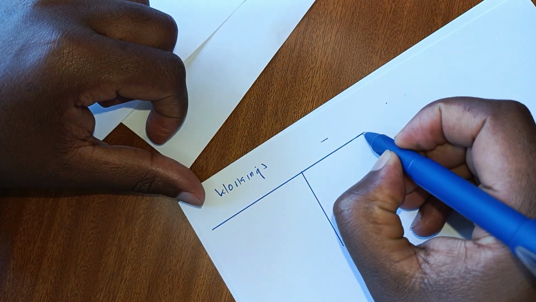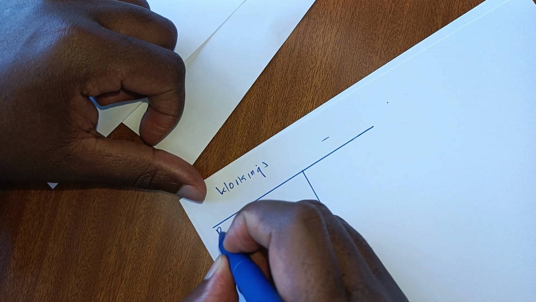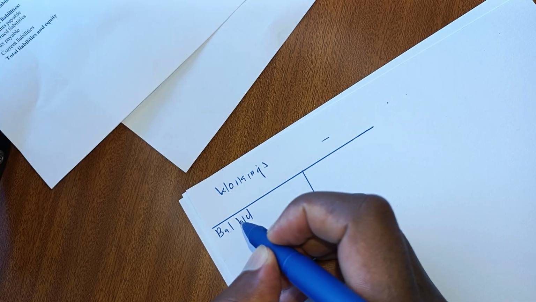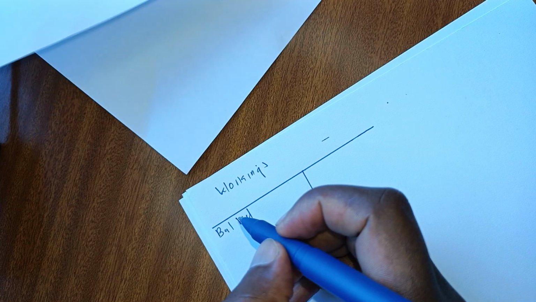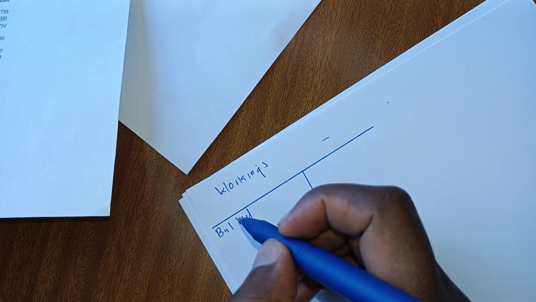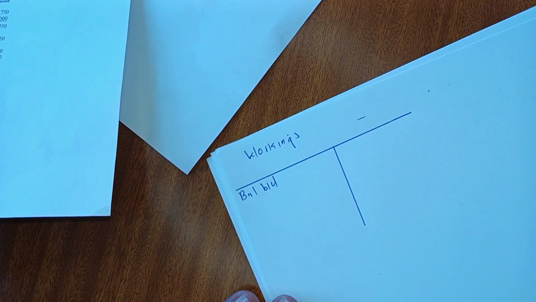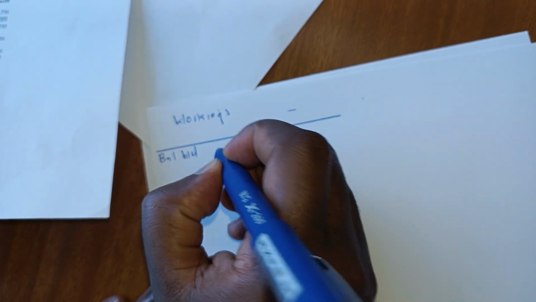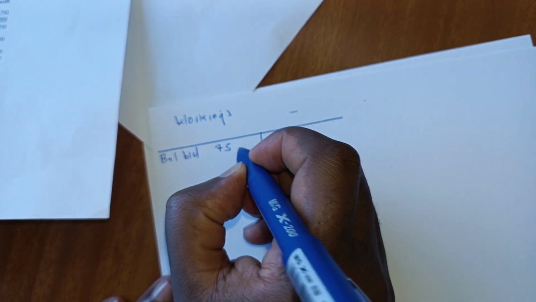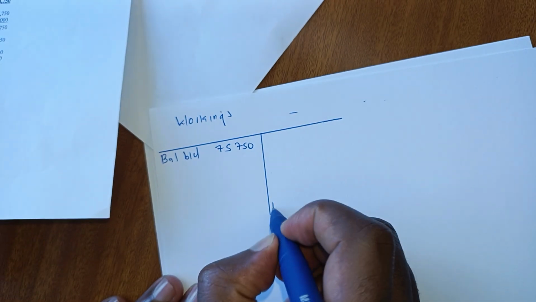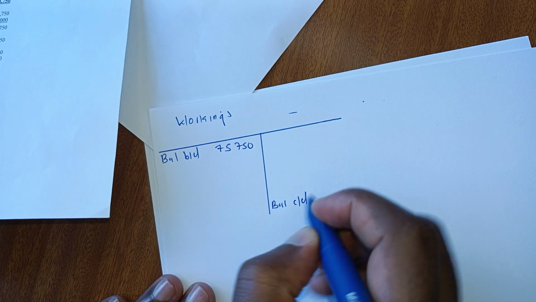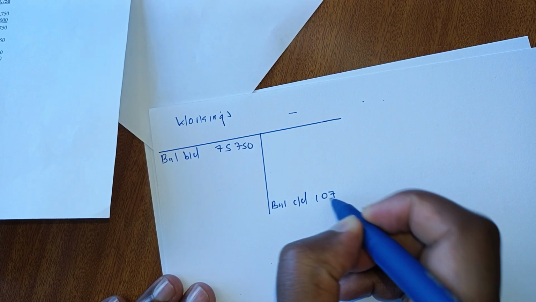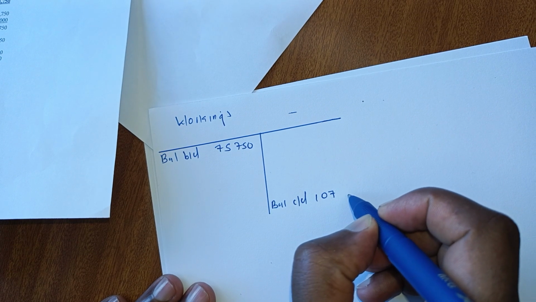So if this is our PPE account, our balance brought down, the opening balance, and the balances you can see in 2024, which of course you can see there, 2023, 75,750. Balance carried down is 107,250.